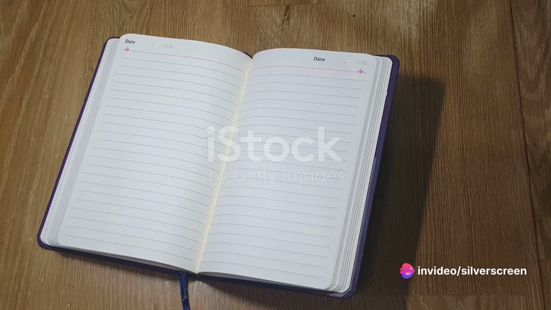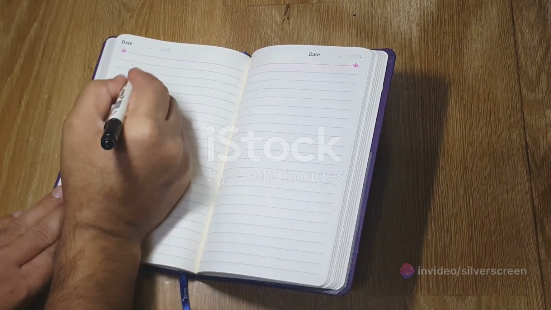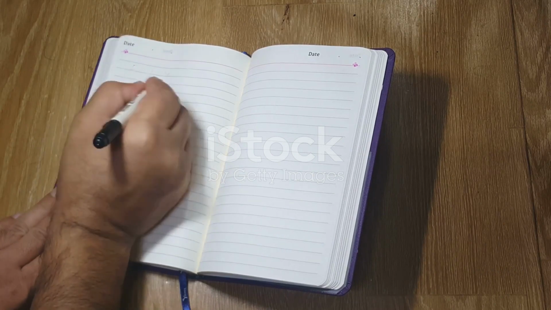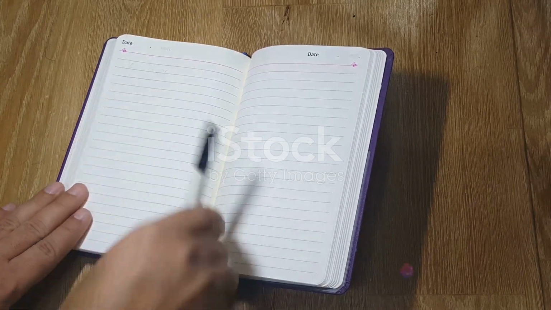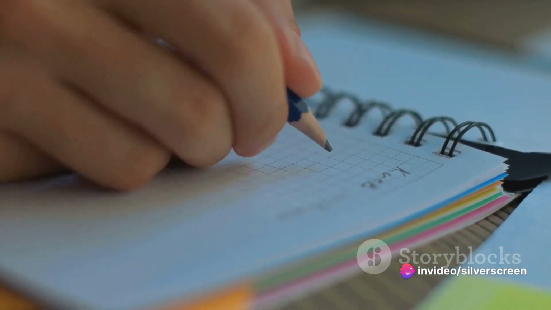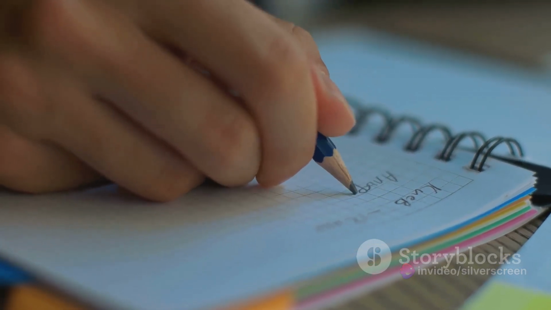Moving on to step 2, it's time to come up with a great story idea. This is the cornerstone of your screenplay. It's the seed from which everything else grows. Your story idea should be unique, engaging, and something you're passionate about. Remember, you're going to be spending a lot of time with this story, so make sure it's one you love.